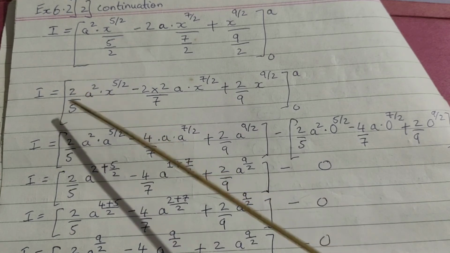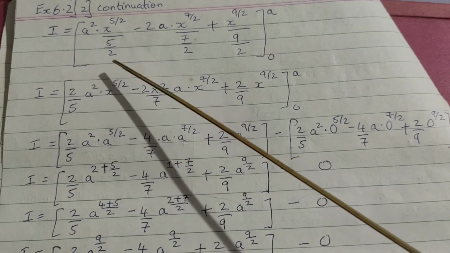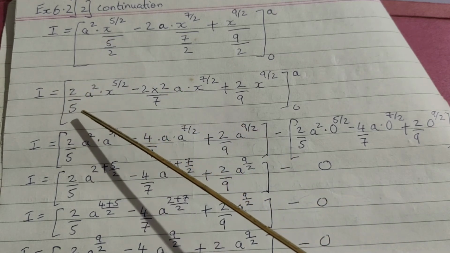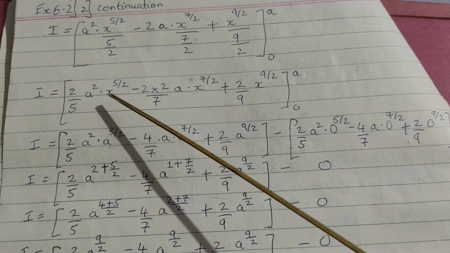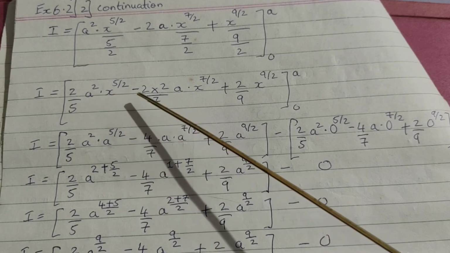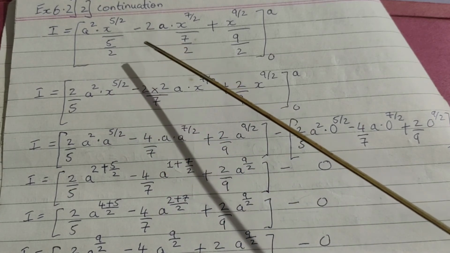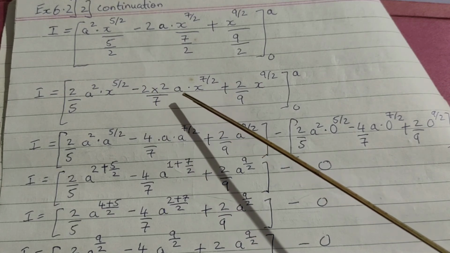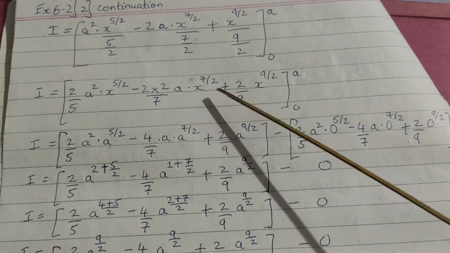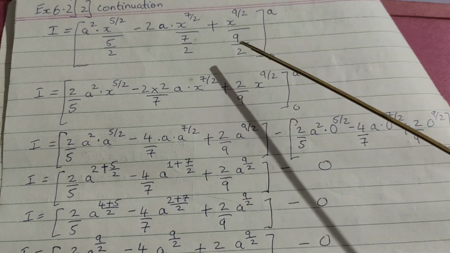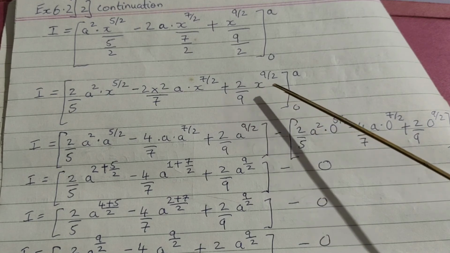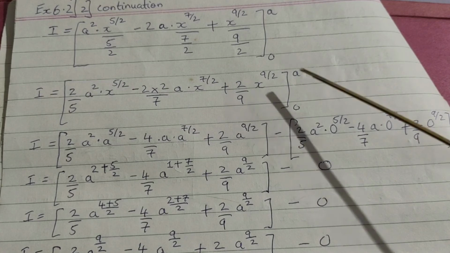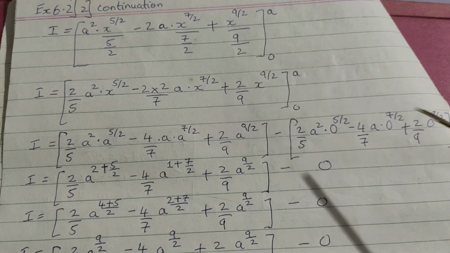So 2 by 5 a square into x raised to 5 by 2, minus 2 into 2 by 7, a, x raised to 7 by 2, plus 2 by 9, x raised to 9 by 2. Okay, then the bracket is closed, 0 to a.